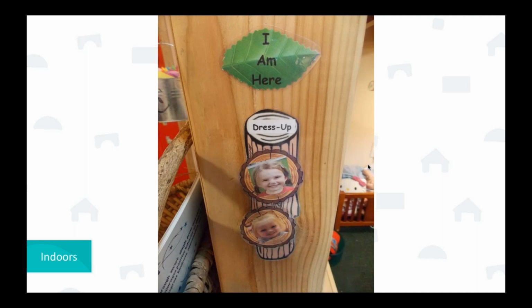If I want to go into the dress-up area, I pick up my picture, and I go over to the wall, and if there's space for me to be there, I put my picture on the wall, on this little thing outside of the dress-up area, and everybody knows that if there are two pictures there, you can't go in until one of those pictures moves.